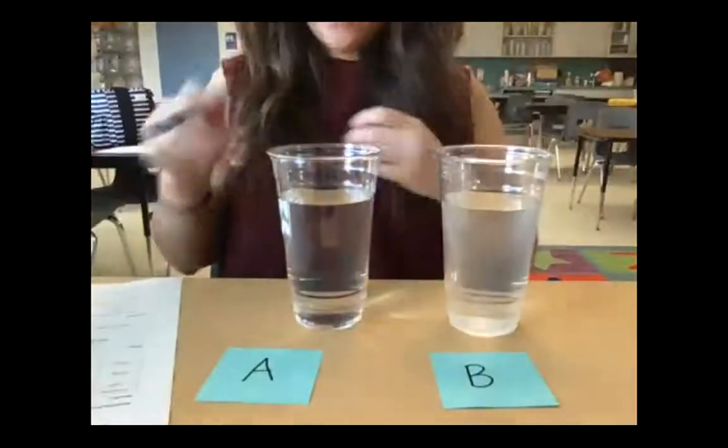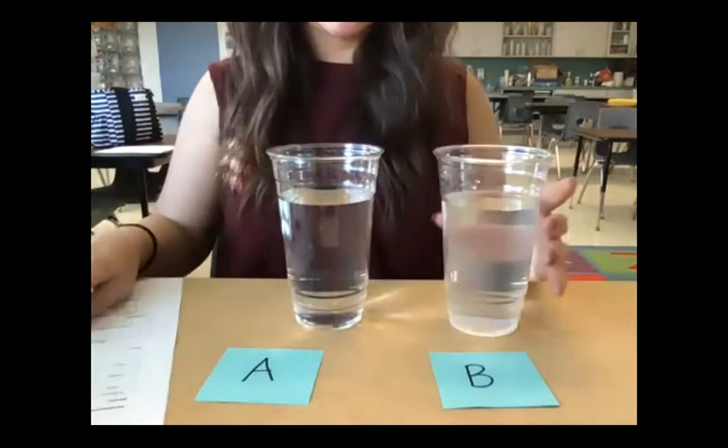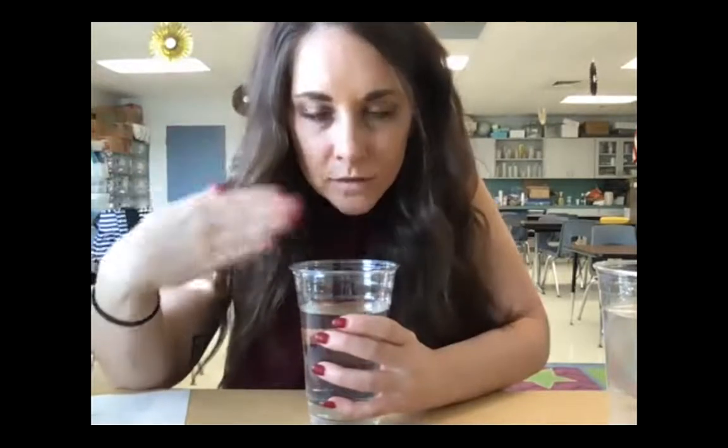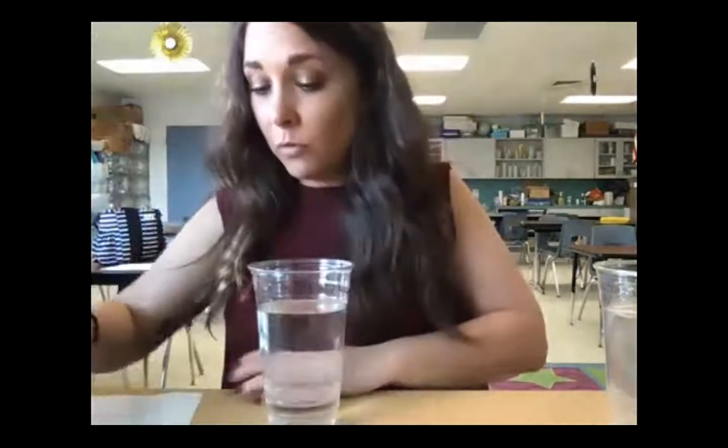Now I'm going to smell them. And remember, when scientists smell, they do something called wafting. Instead of just sticking my nose in there, I might not know what it is, so I have to be safe. So I'm going to get near it, and then I'm going to use my hand to push the smell towards my nose. This is wafting. And you know what? I can't really smell anything at all. So I'm going to put that it is odorless.